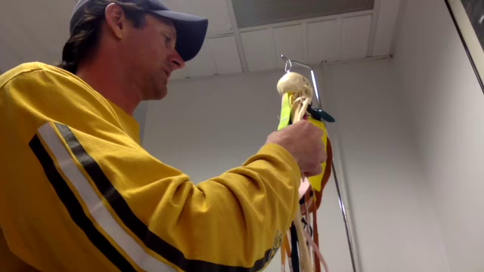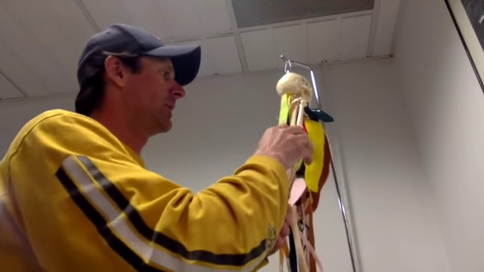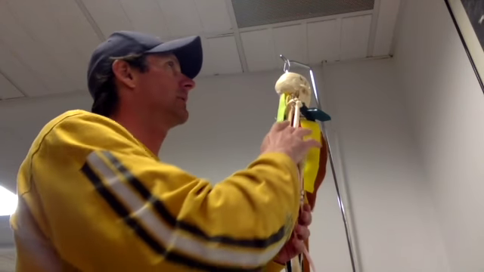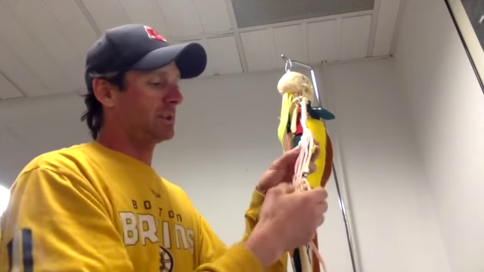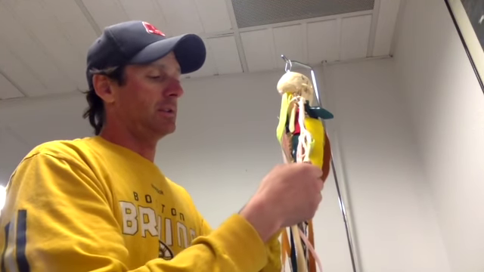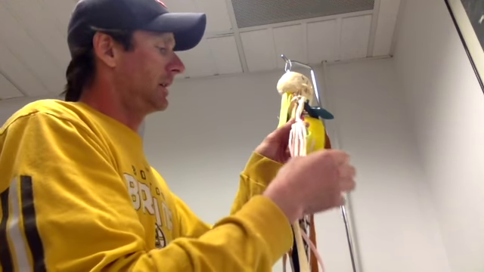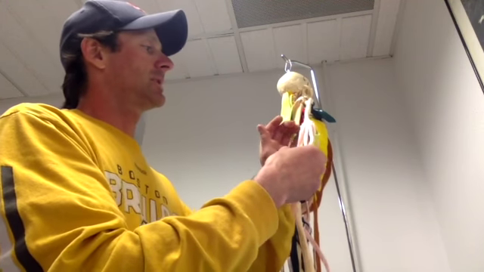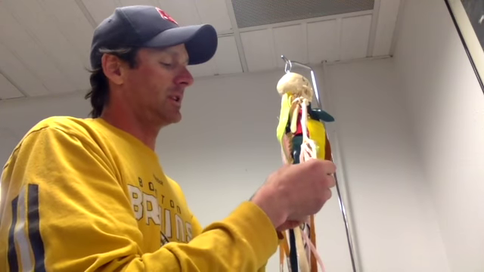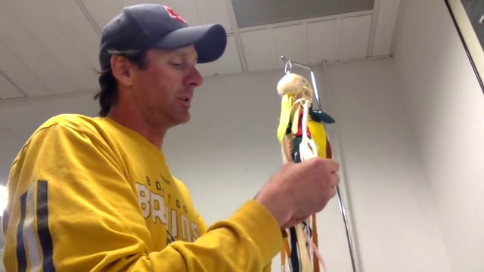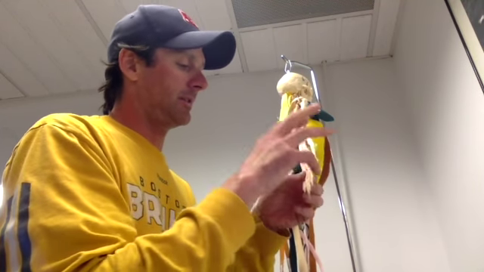Extensor carpi radialis brevis and radialis longus both originate on the lateral epicondyle of the humerus and then insert on the second metacarpal on the fingers here. And then the extensor carpi ulnaris originates on the medial side and inserts on the first metacarpal of the little finger there.